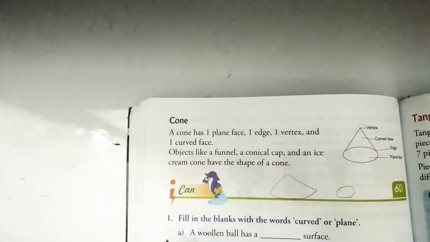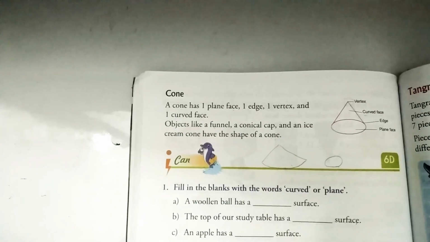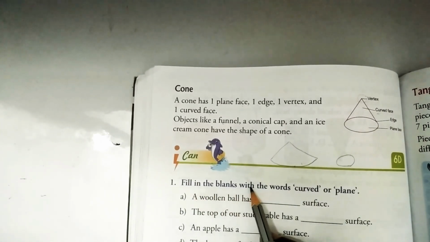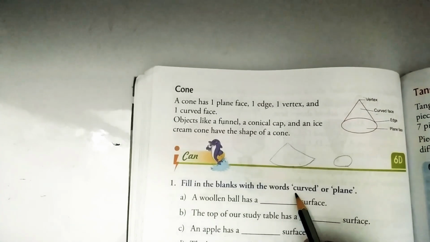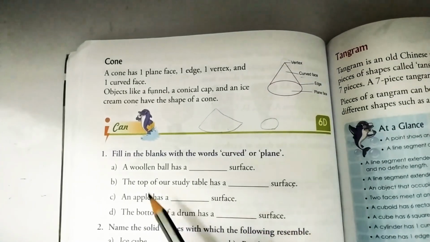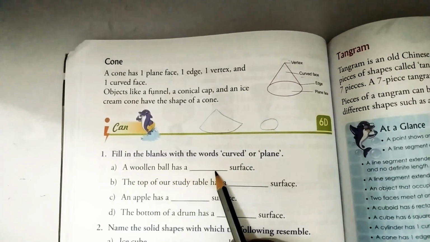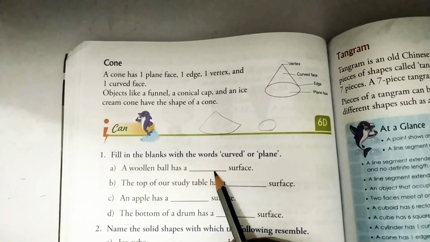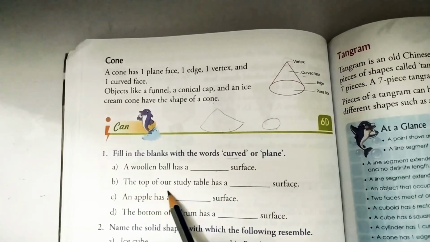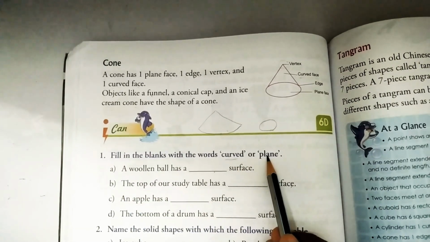Now let's begin with exercise 6D, page number 132. Fill in the blanks with the words curved or plane. A woolen ball has dash surface. What kind of surface? Curved, not a plane. A top of a study table has plane surface.